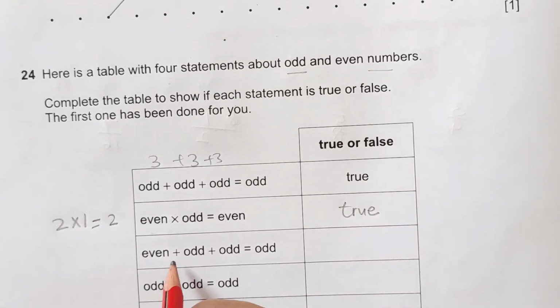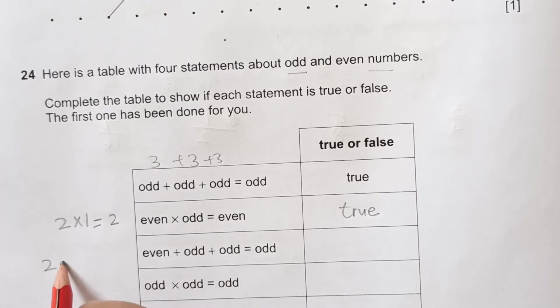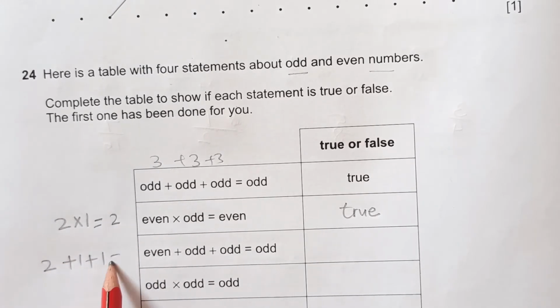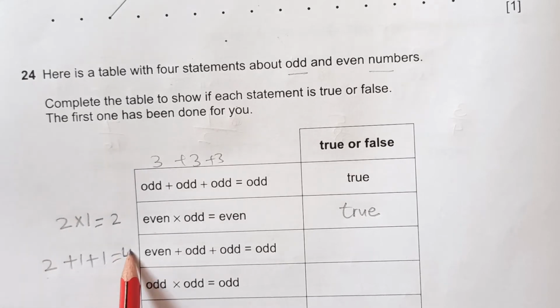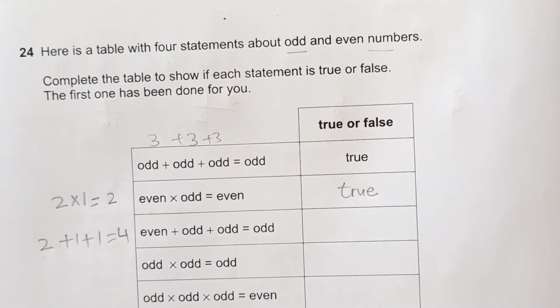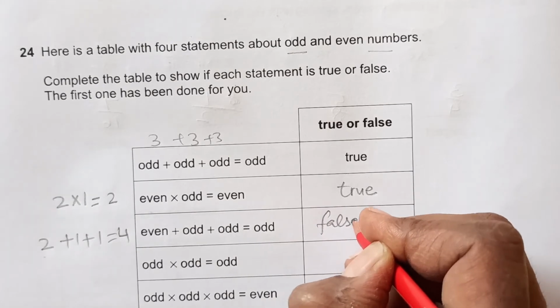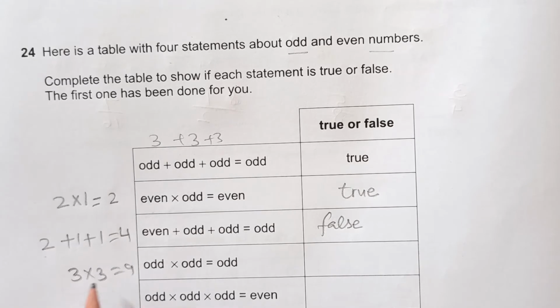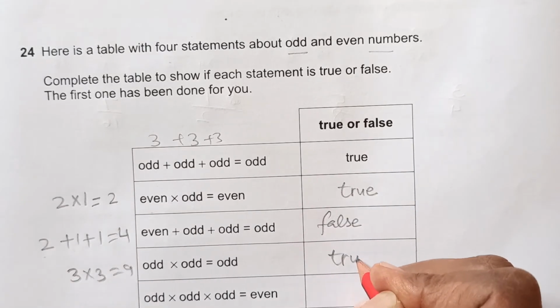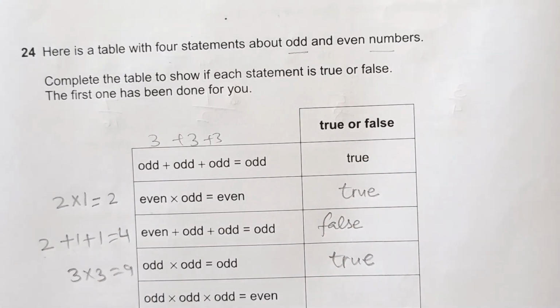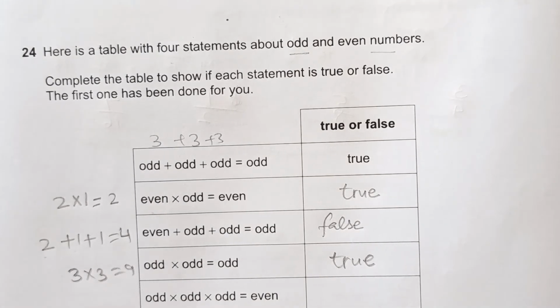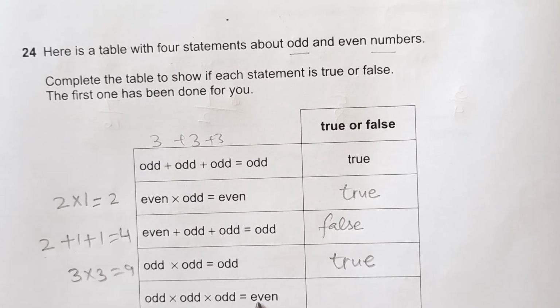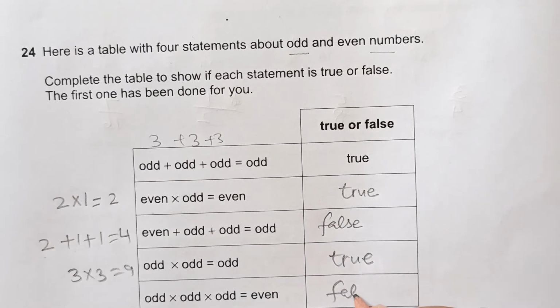You can take any number, right? Even 2 plus odd, let's say 1 and 1 is odd: 2 plus 3 is 5. Sorry, let's check again: the statement says it is even, but the sum is odd, so that means this is a false statement. Odd times odd. Let's say 3 times 3. It is 9, which is odd. So that is true. Odd times odd: let's say 3 times 3 times 1. This is also odd, 3 times 3 is 9, times 1 is 9. It's odd. So this is also false.